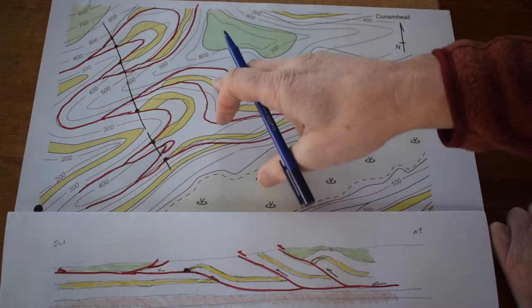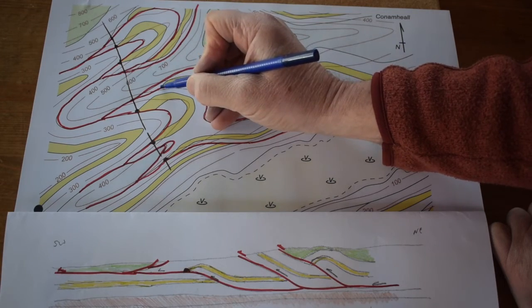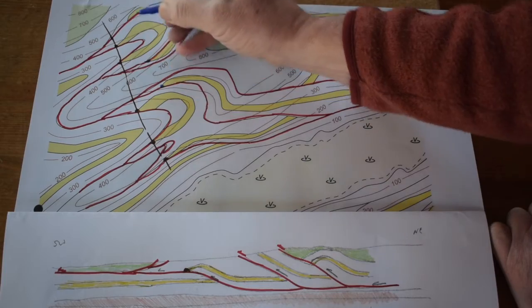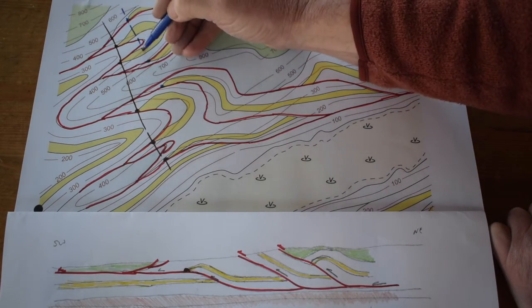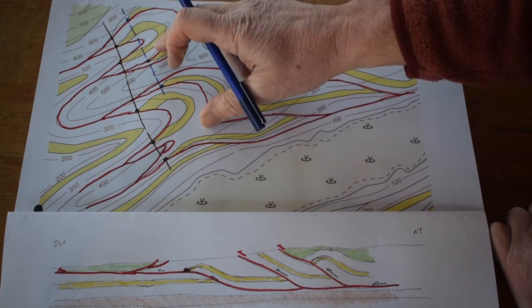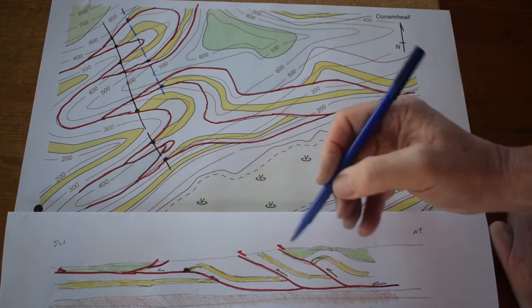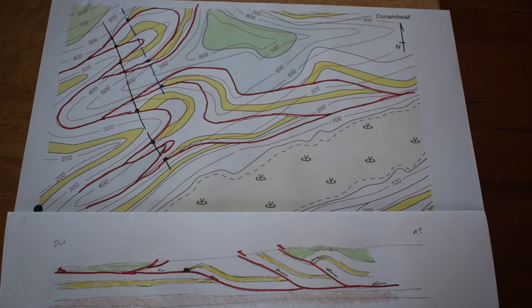So here we have the yellow rocks coming down against this thrust. There's the leading edge of the yellow rocks coming against the thrust plane there, and it does it again there and again there. So this is the hanging wall cut-off line for the yellow rocks against this particular thrust here, which is this one. And it doesn't feature on our cross section because it's eroded and up in the air.